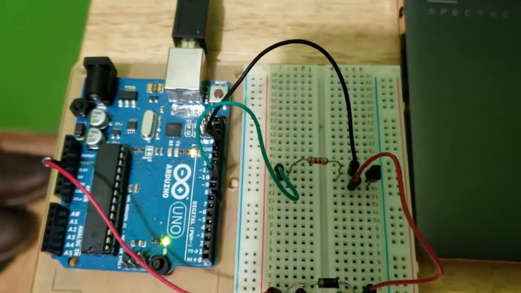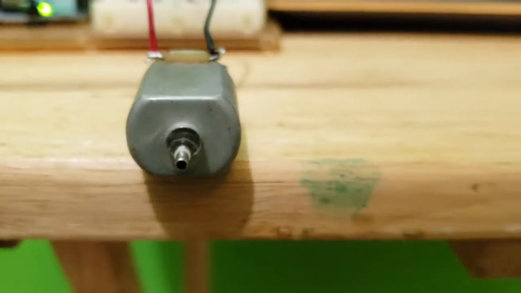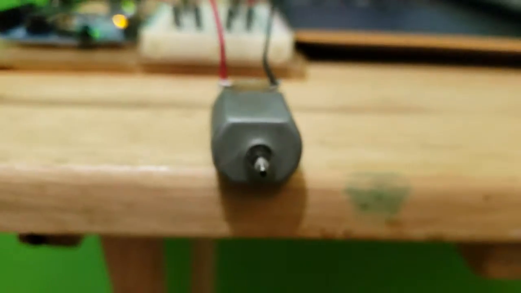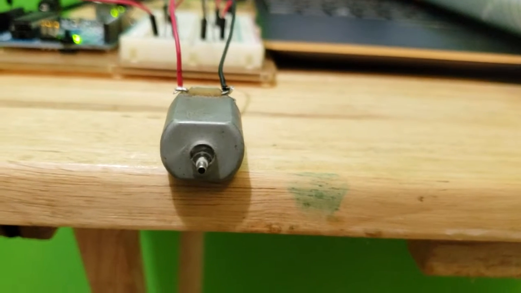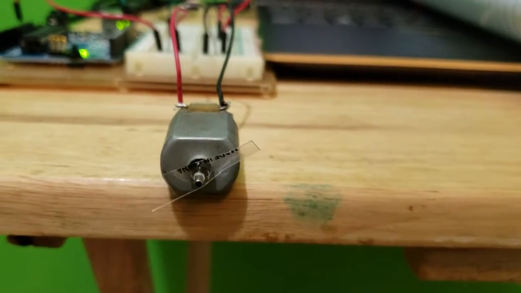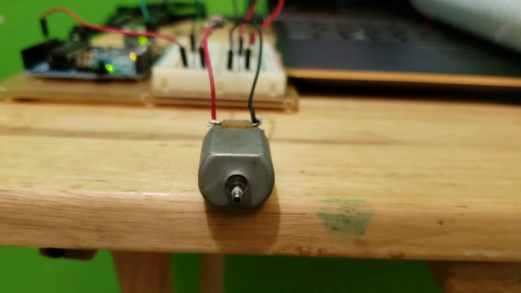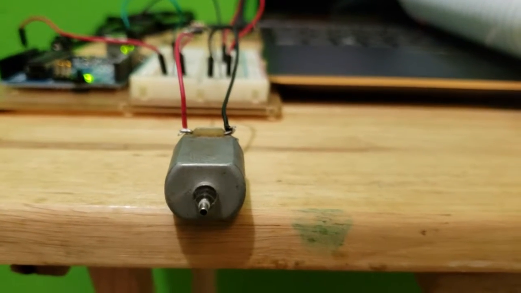Alright, so let me connect this one here so we can see it functioning now. You can barely see it. And the way that it works, like I mentioned before, is it turns on for 2500 milliseconds, and then it turns off for 1000 milliseconds.